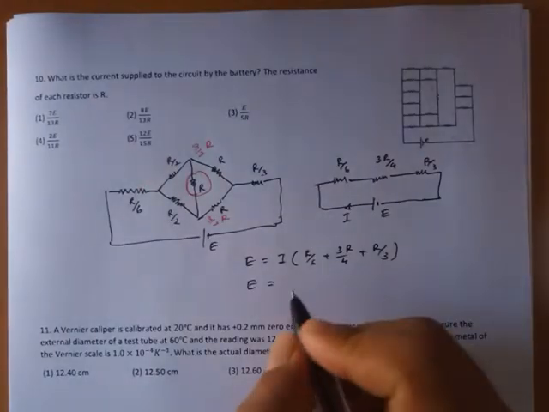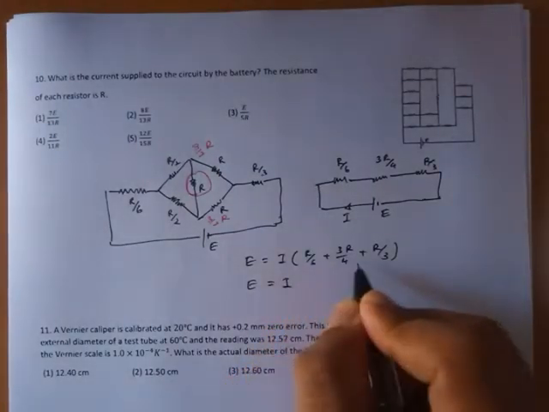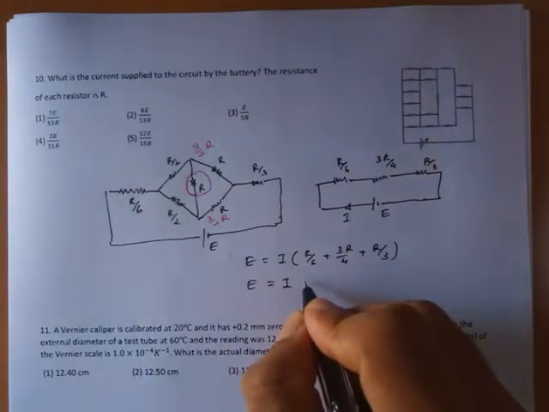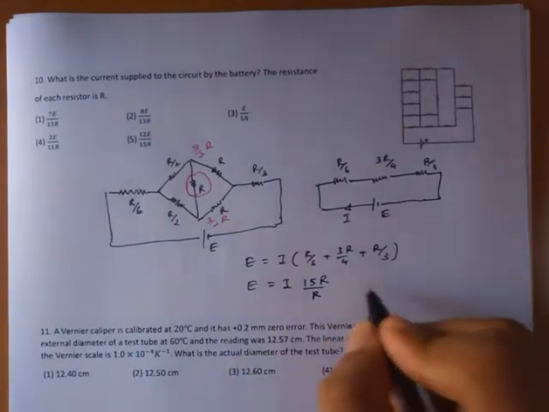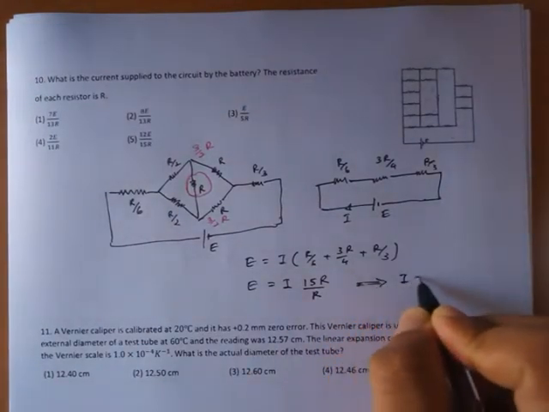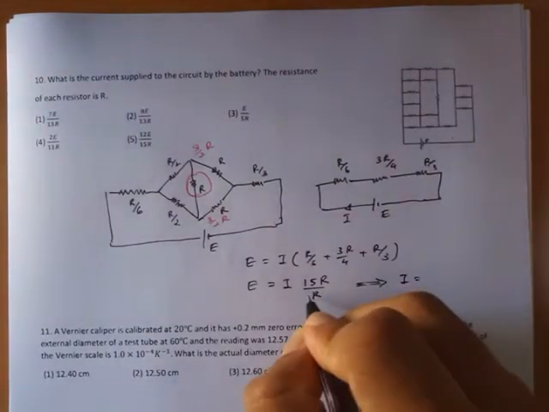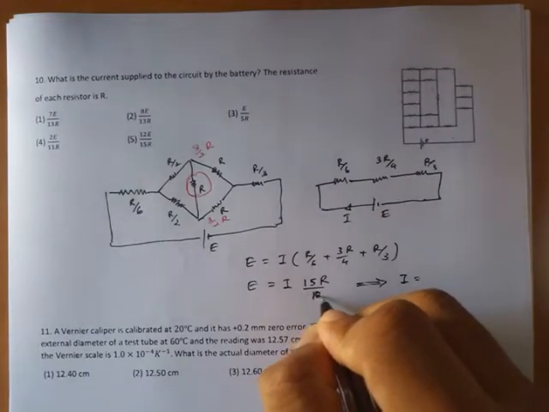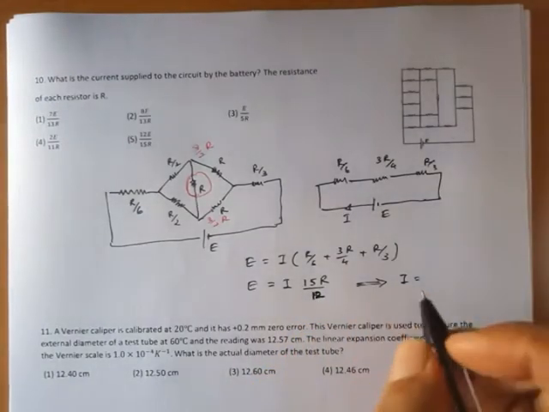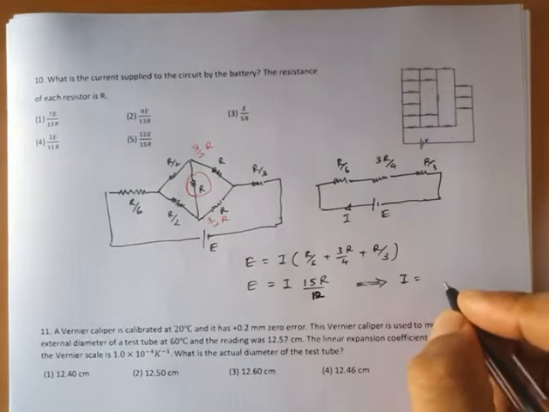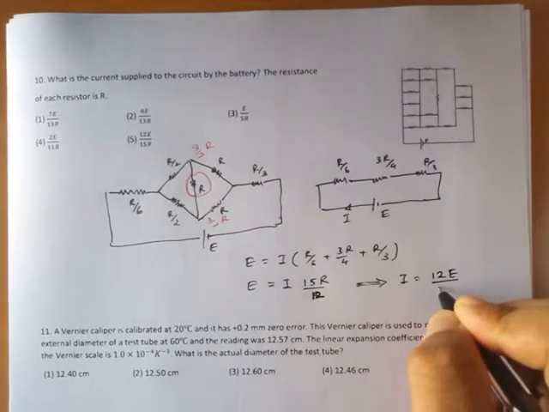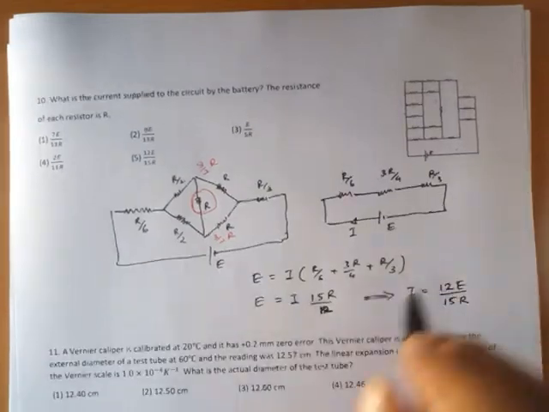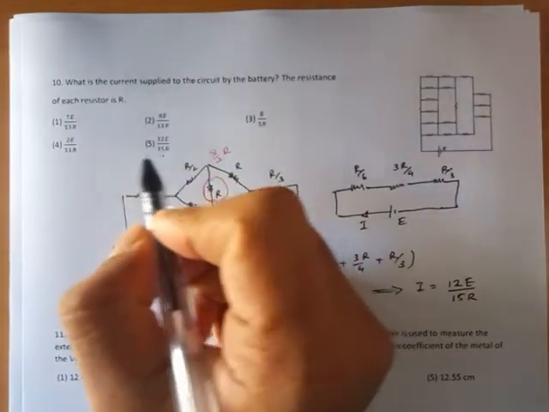So E is equal to I times, if we simplify this, we get 15R over 12. So from this we can write I is equal to 12E over 15R. So answer is fifth one.